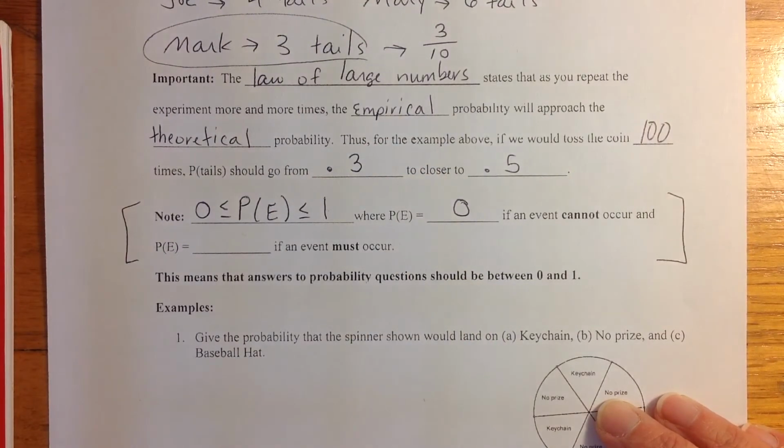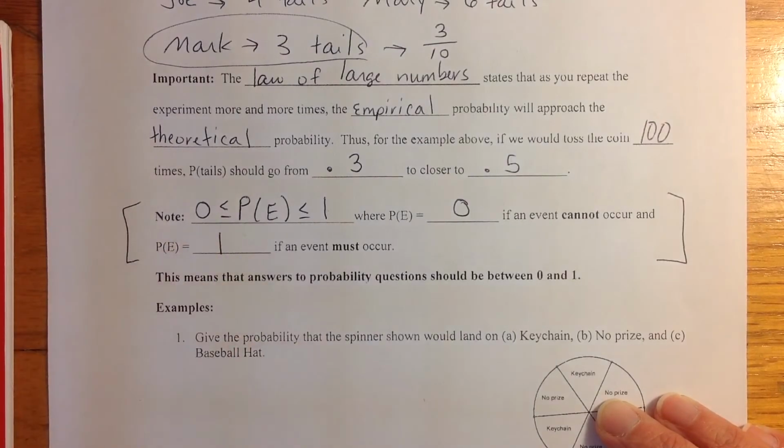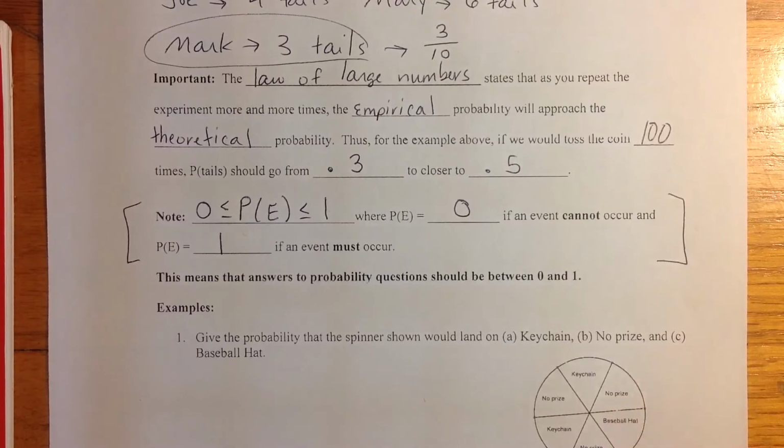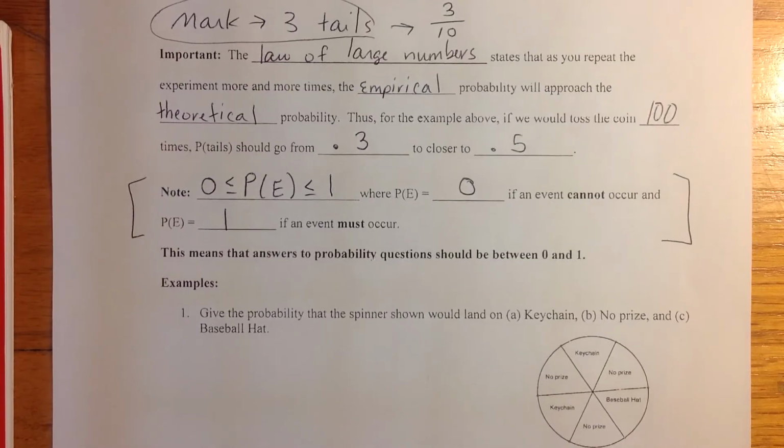It's not possible. And P of E equaling 1 would say that the event must occur or would occur all the time. Any decimal between 0 and 1 is the likelihood that the event will occur. So this means that answers to probability questions should always be between 0 and 1.